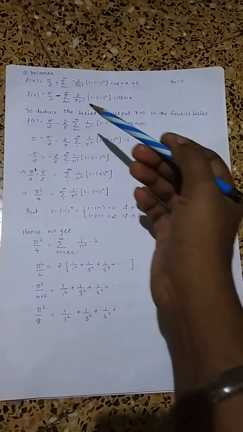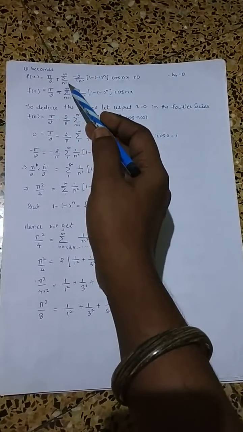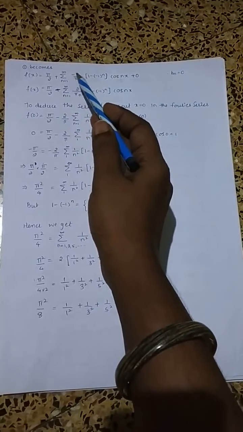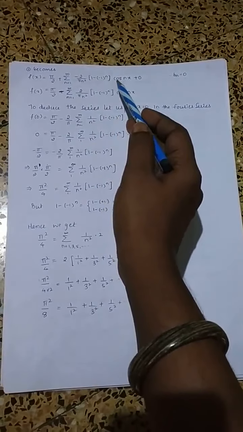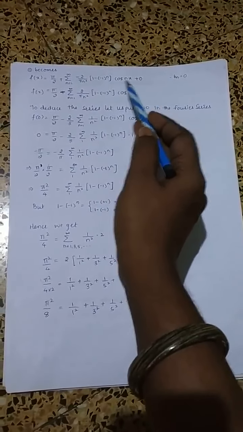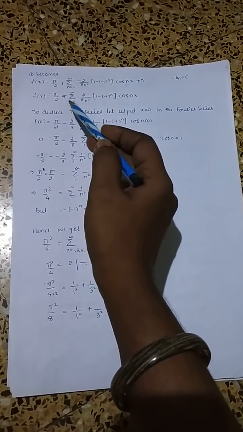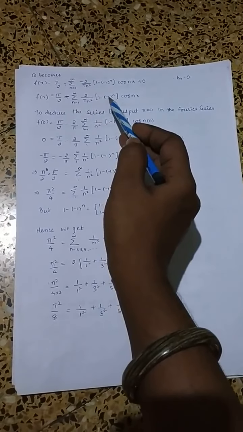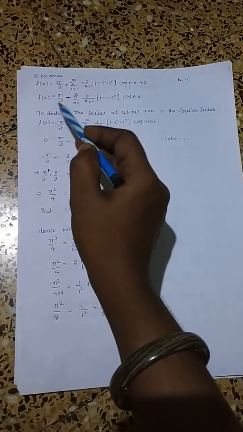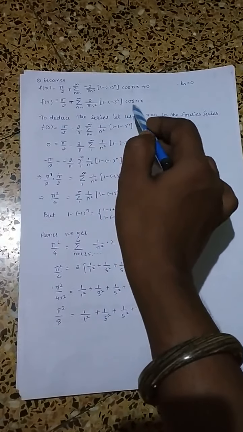Thus, the required series becomes f of x equals to a0 by 2, that is pi by 2, plus summation n equals to 1 to infinity an, that is minus 2 by pi n square into bracket 1 minus of minus 1 raised to n, cos nx; bn is 0. Therefore, f of x equals to pi by 2 minus summation n equals to 1 to infinity 2 by pi n square into bracket 1 minus of minus 1 raised to n cos nx. This is the one part of the solution, that is, this is our required Fourier series.